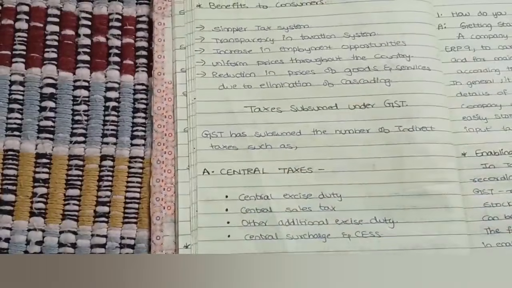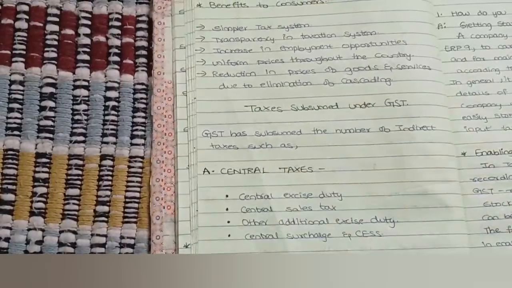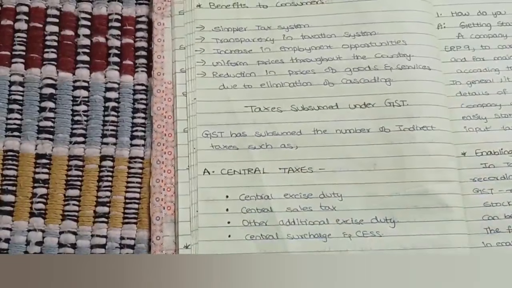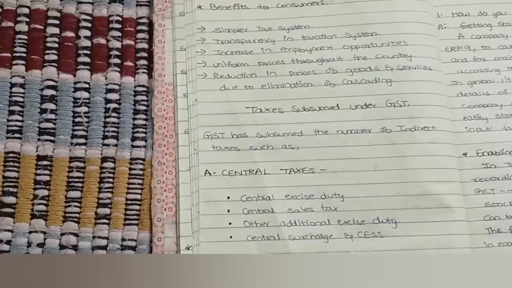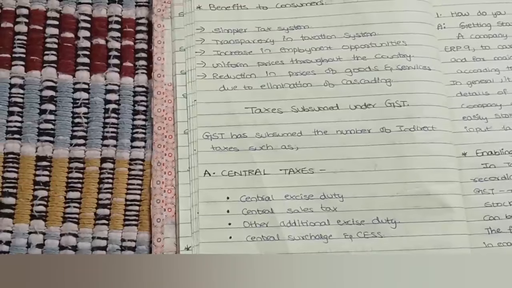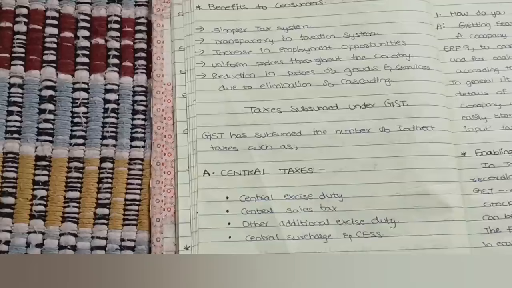And what are the benefits to the customer? By the GST, customers will also have a benefit. What are the benefits? Simple tax system we will have. Increase in employment opportunities. Reduction in prices. When GST is calculated only on the final product, then the production cost will be less, then the product cost also will be less.